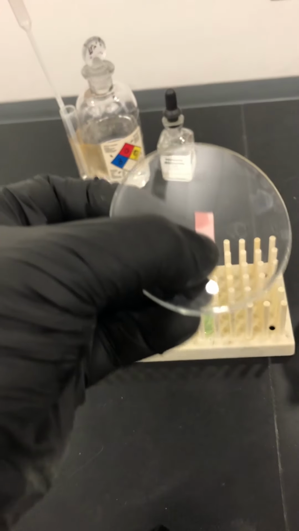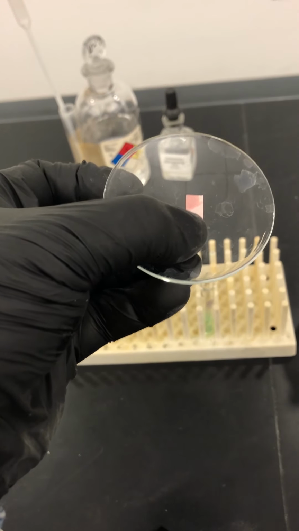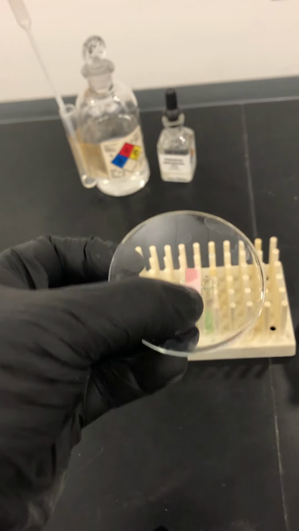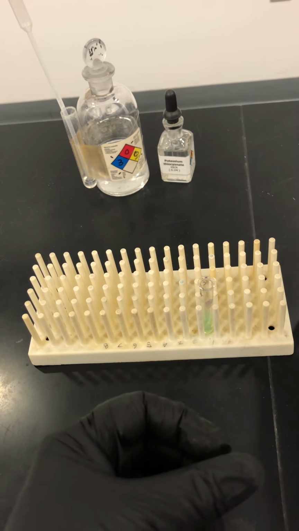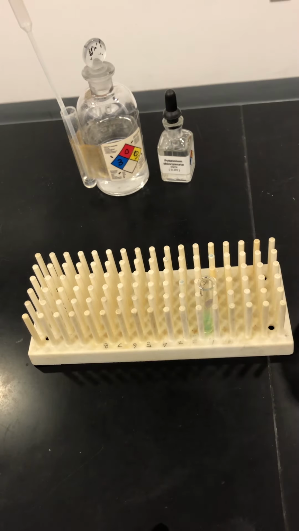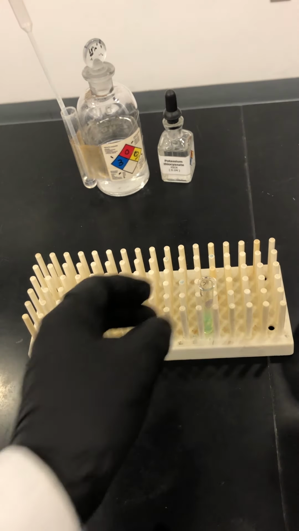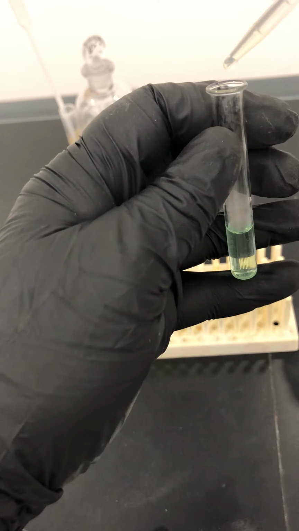As you can see, the litmus paper is getting wet, but it's not changing color. That means that my sample is still not basic enough, it doesn't have enough ammonia in it. So I'm going to keep adding drops until I get it to work. So here we go. There's more ammonia.